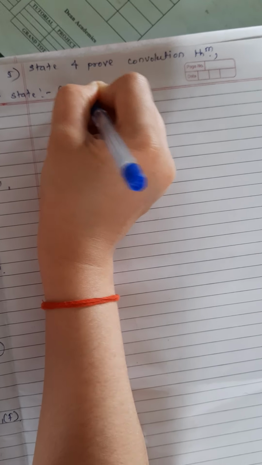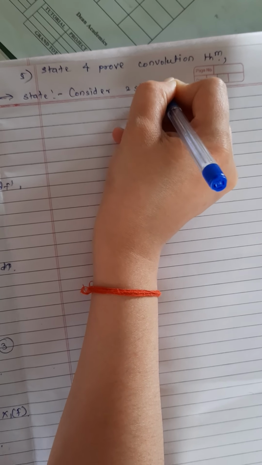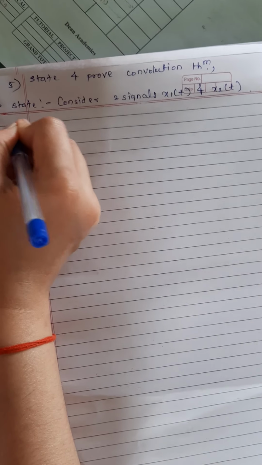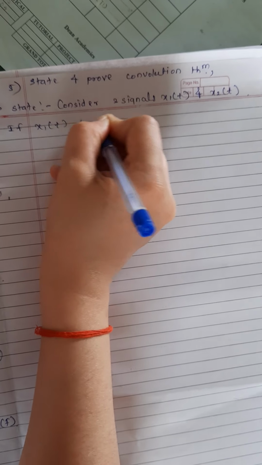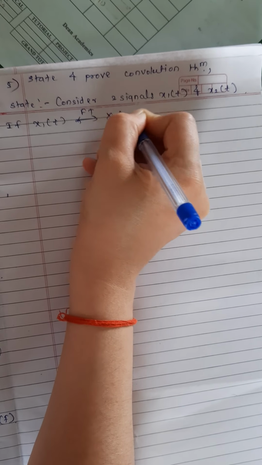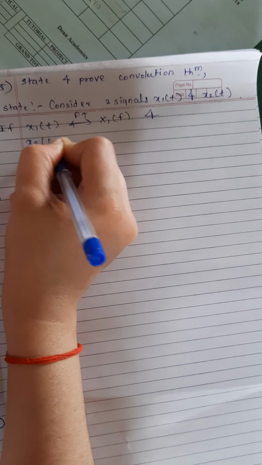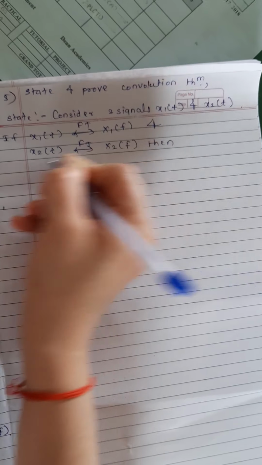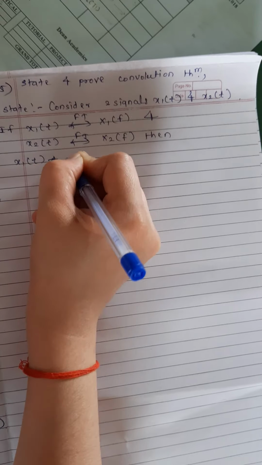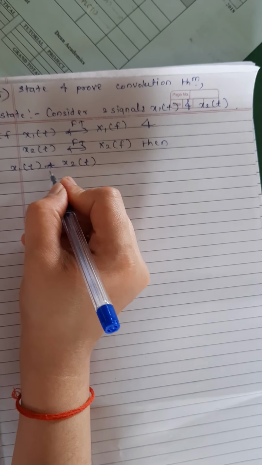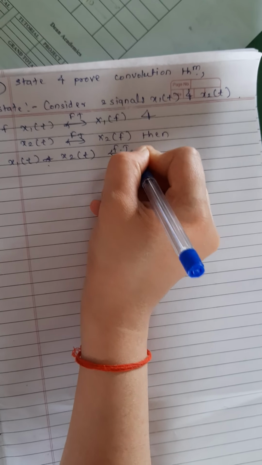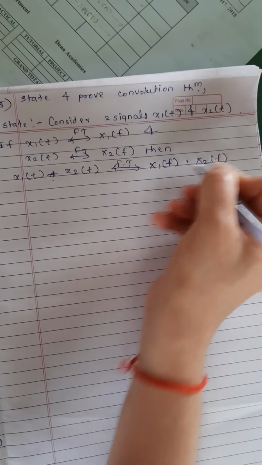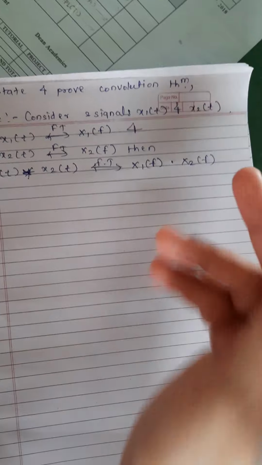Consider two signals x1(t) and x2(t). If x1(t) has Fourier transform X1(f), and x2(t) has Fourier transform X2(f), then x1(t) convolution x2(t) has Fourier transform X1(f) into X2(f). This sign is convolution, this sign is multiplication.